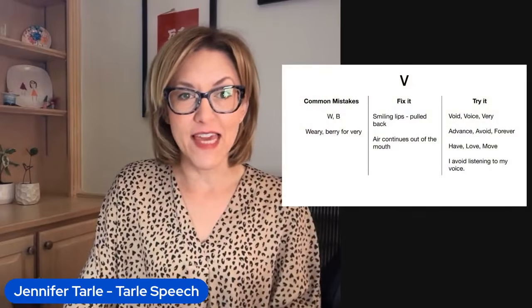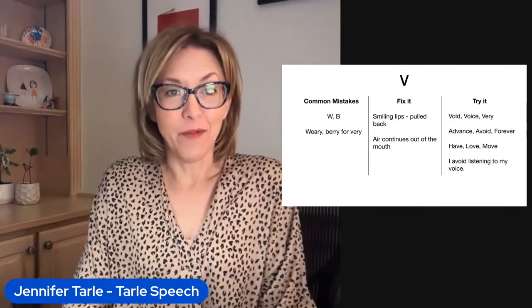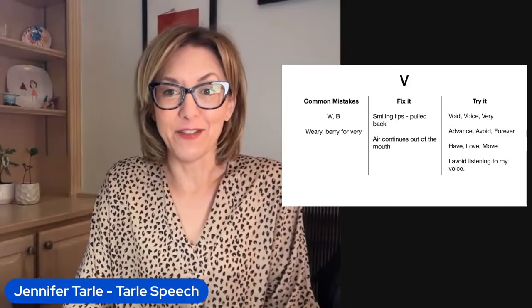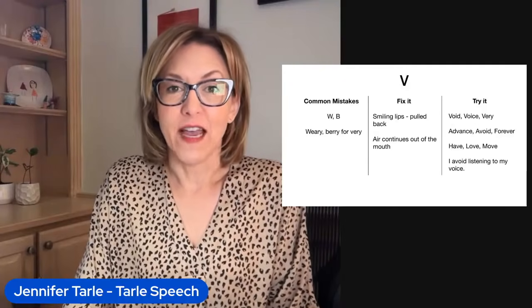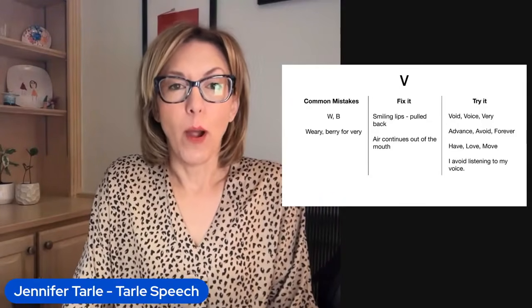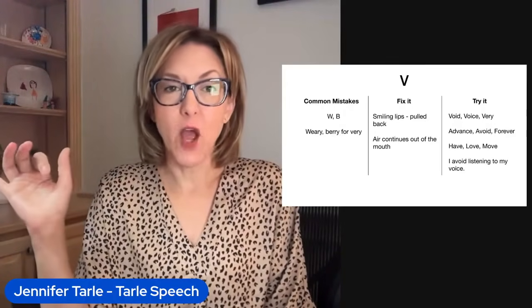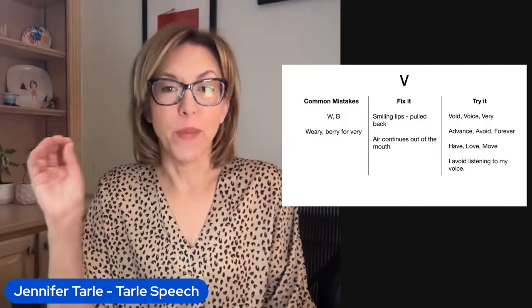Okay, while he is putting that in, let's move on to the next sound. And the next sound that we have is the V sound. This sound is the nemesis of so many of my students. And instead of the V sound, I will hear people say woo or ba. So for the V sound, we are going to say very, not wary, and not berry.